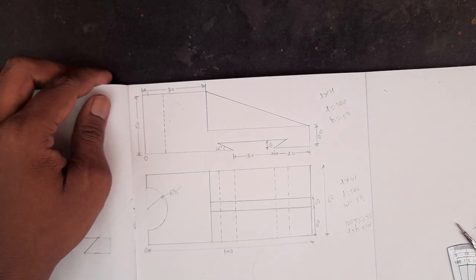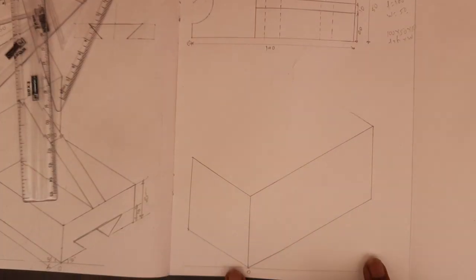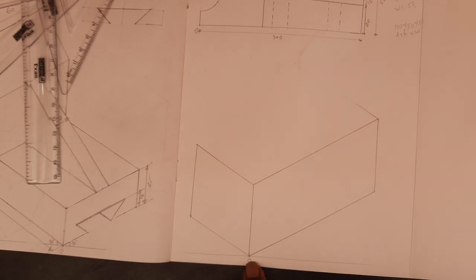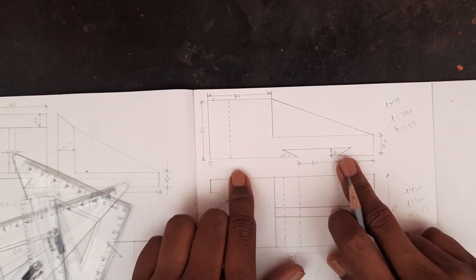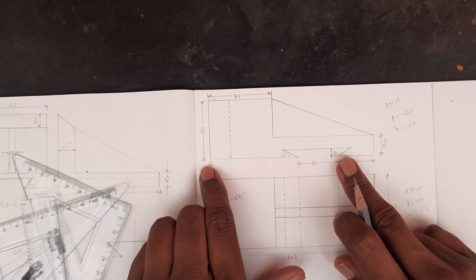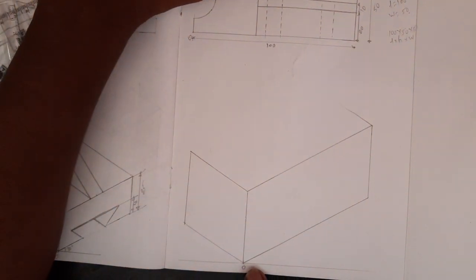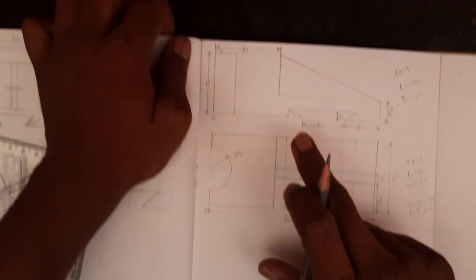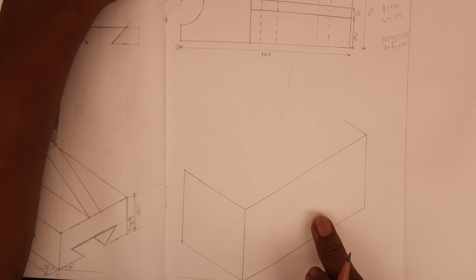Okay, so how to make the cube? So for drawing the cube, draw the horizontal line, mark a point O. Let's see, in a front view, the position of O is at the left side, so that O should coincide with this origin point O. That means the front view should lie on this right hand plane.